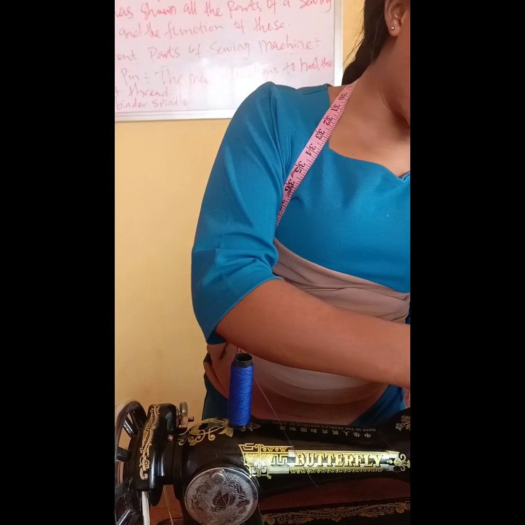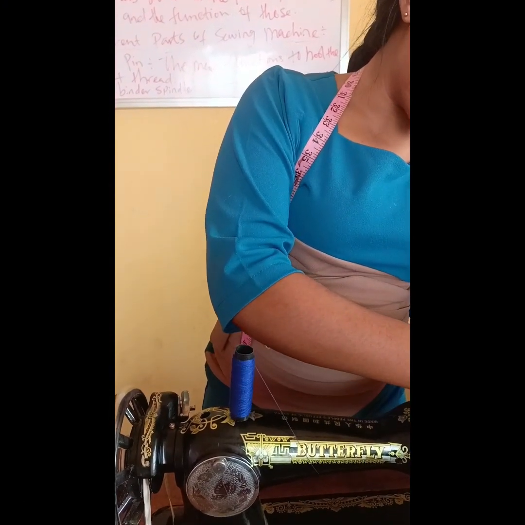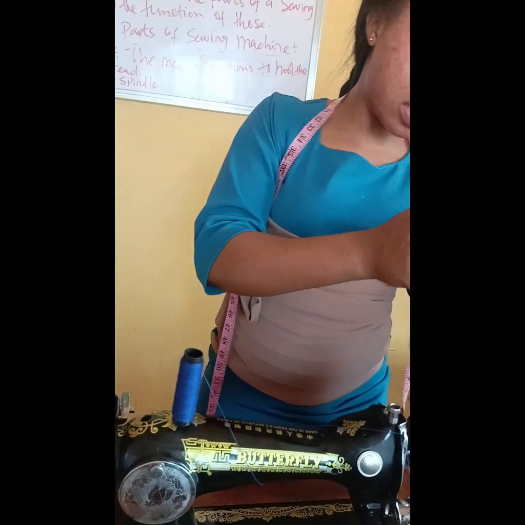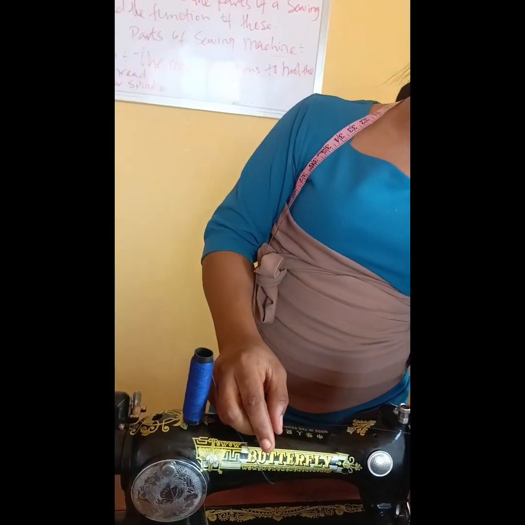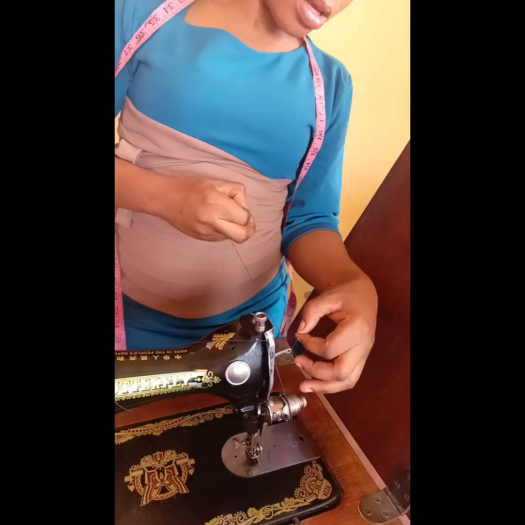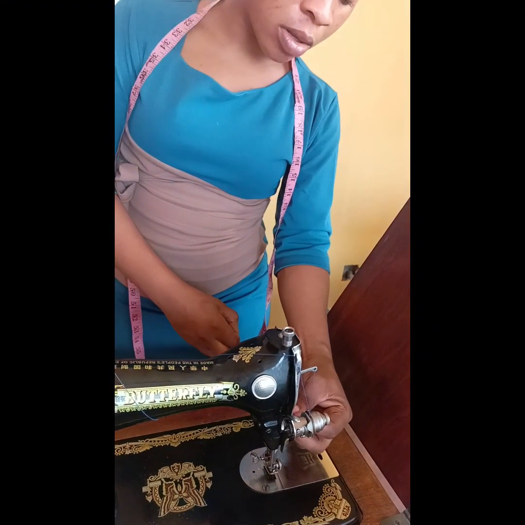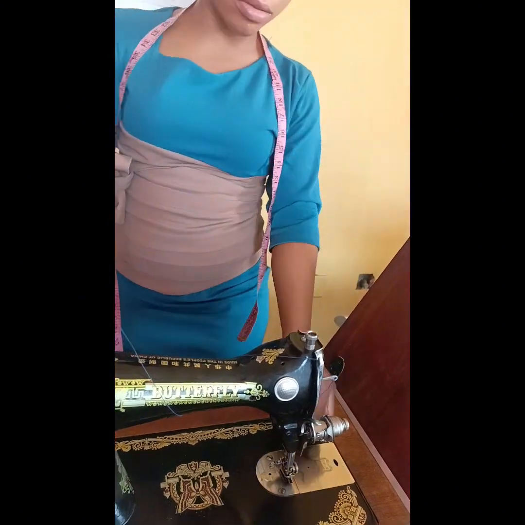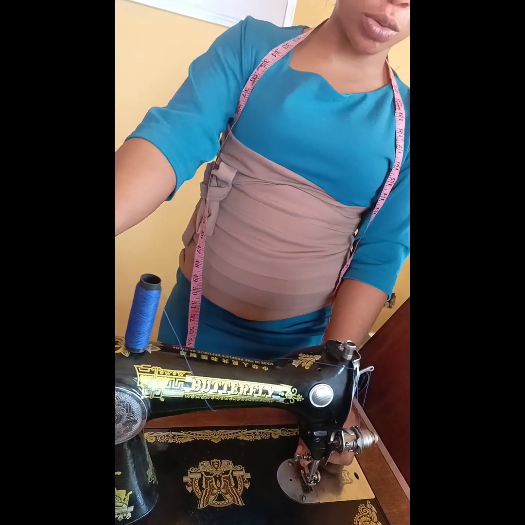You come down to this spot. Now pass it back to the hole that we are seeing here, and then bring it down to this other part, and then come down to fixing it on the needle.